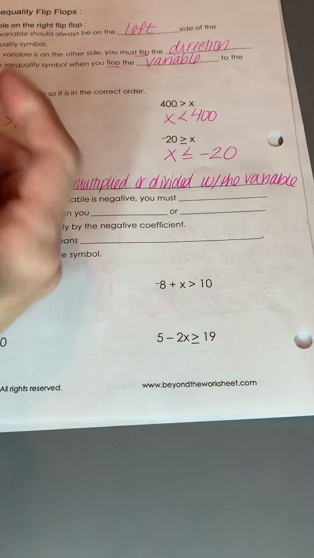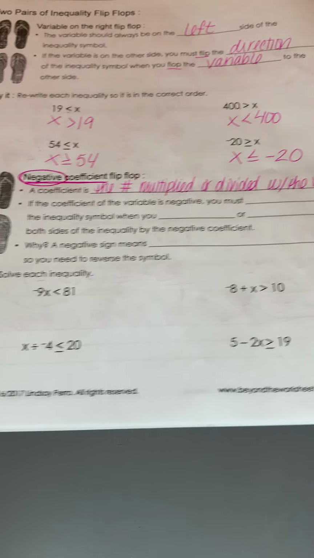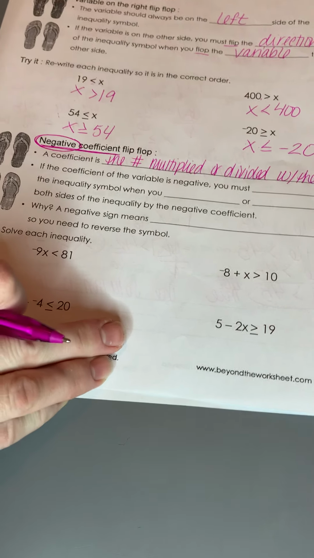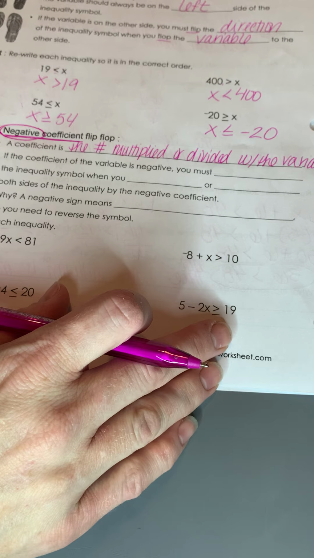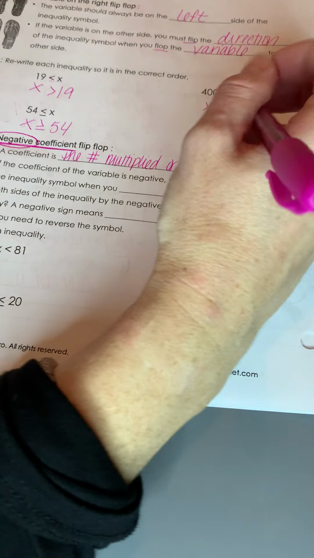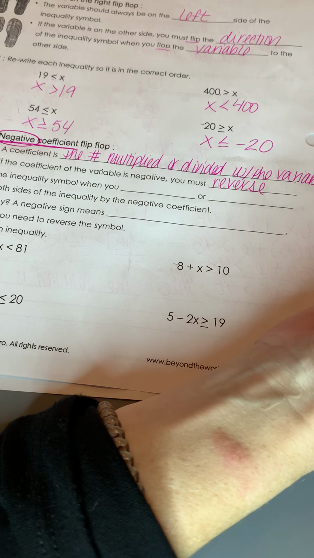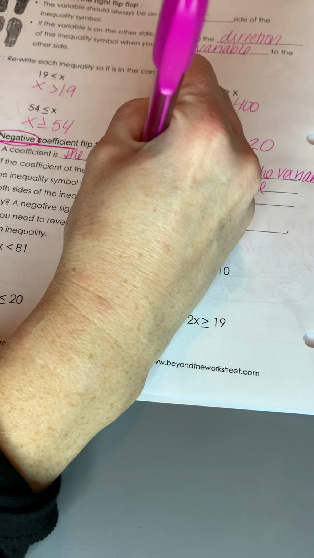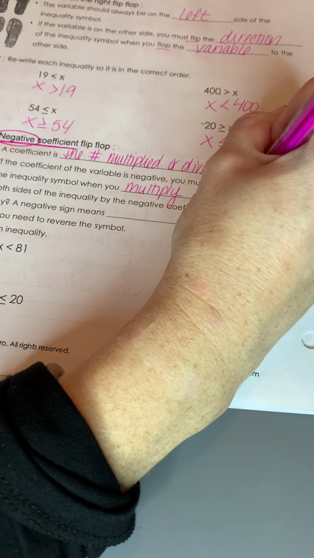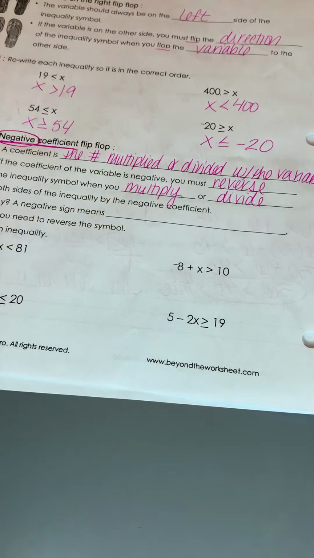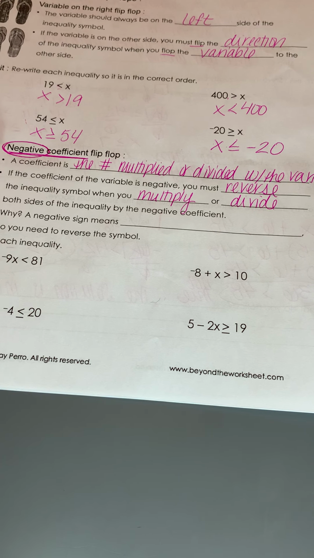So we're looking at if it's negative. If the coefficient of the variable is negative, you must reverse the inequality symbol when you multiply or divide both sides of the inequality by a negative coefficient.